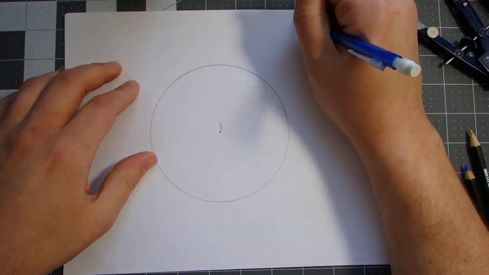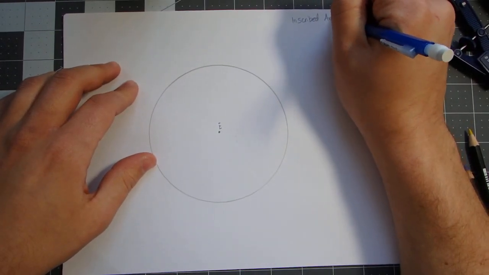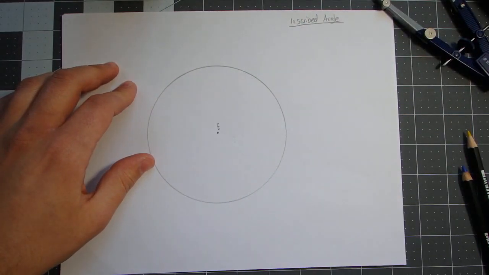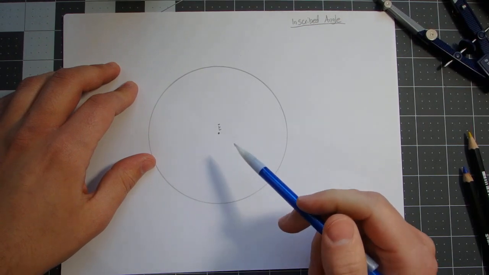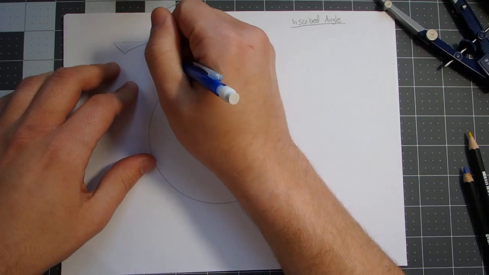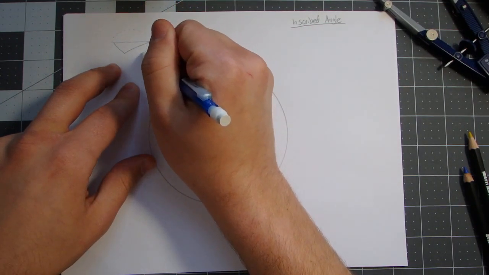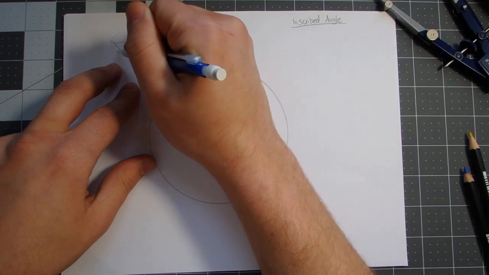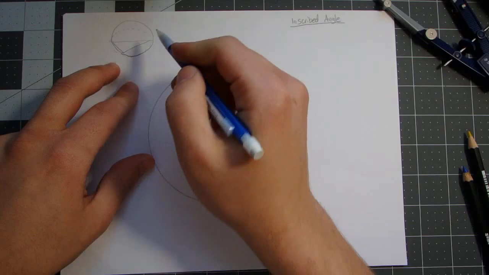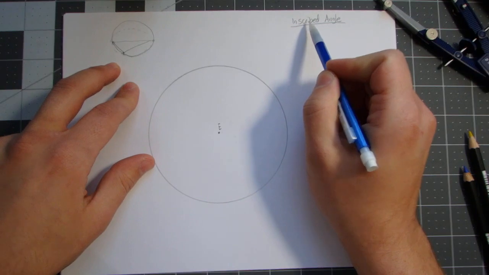Now, in this case, we're dealing with what's known as an inscribed angle. Remember, we've talked about that word inscribed before. We've talked about how every triangle can be inscribed in a circle. Meaning if I have a triangle like this, I can always draw a circle somewhere such that each one of those points lies on that circle. Inscribed, meaning each vertex is on the circle. Inscribed literally means written within.